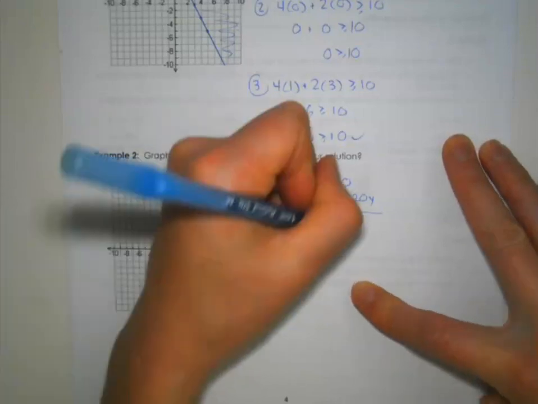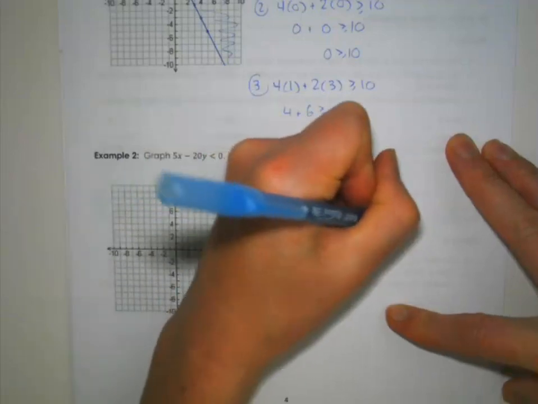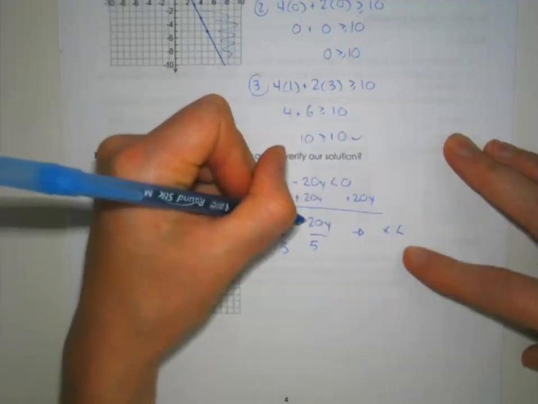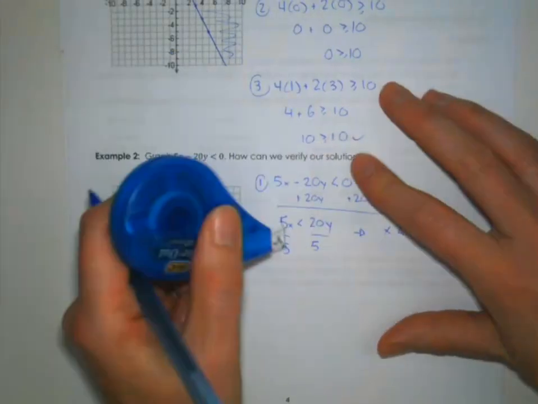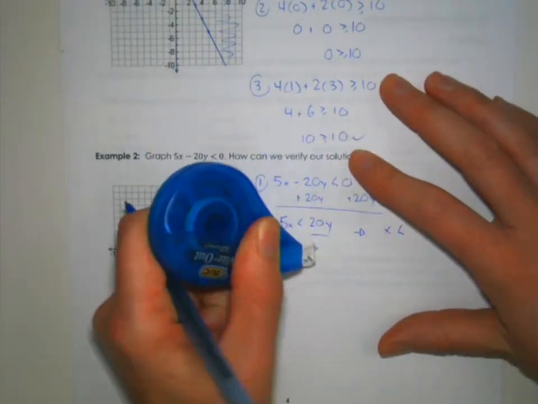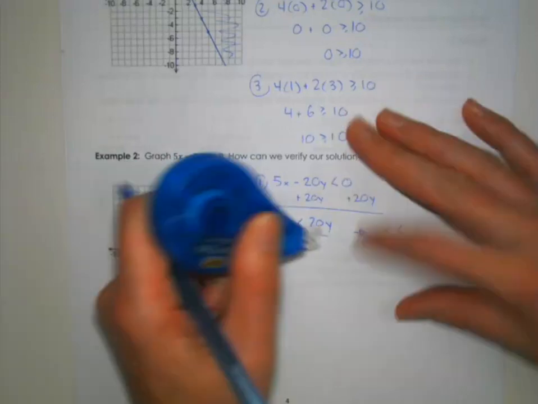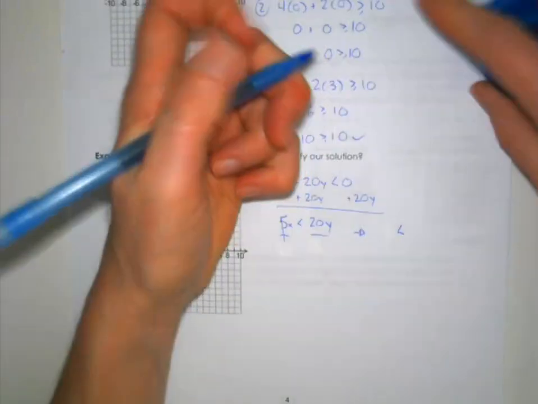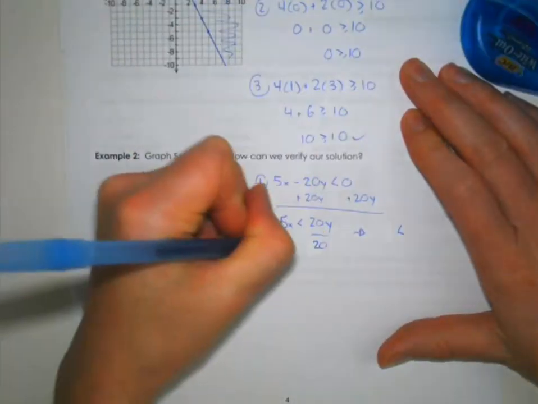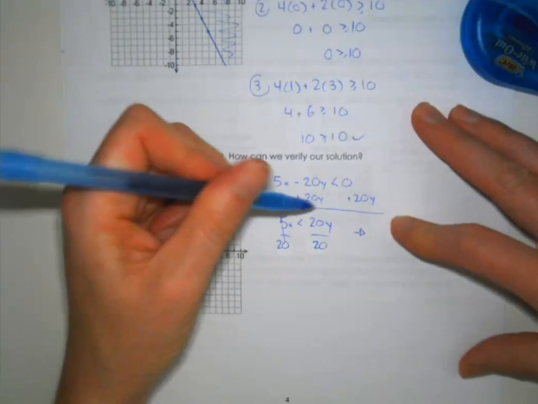So that's going to leave me with x is less than, wait, sorry you guys, I need to divide away the 20. I am not thinking clearly. Okay, so I want to divide away the 20 because I'm trying to isolate my y.